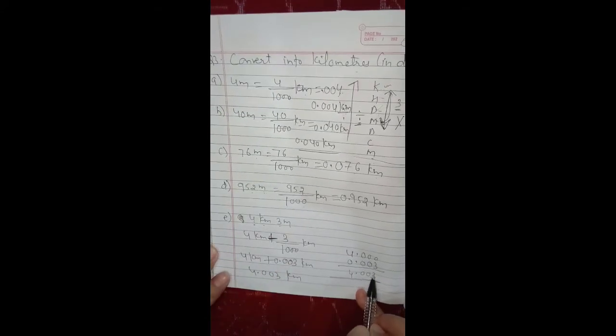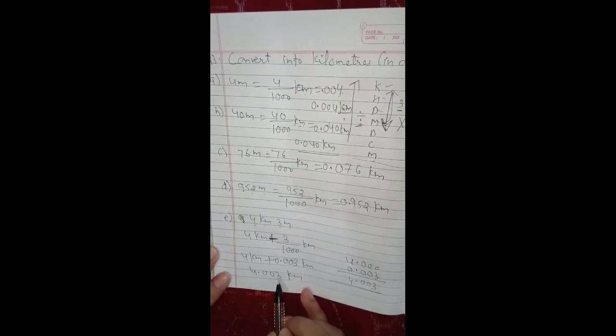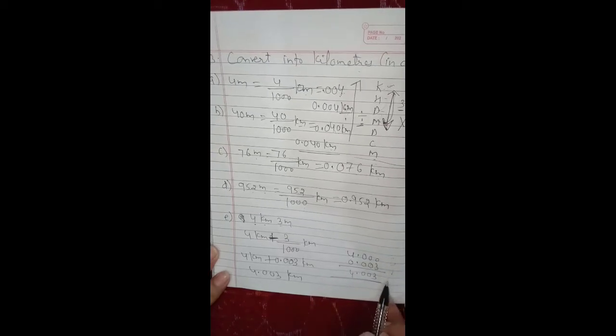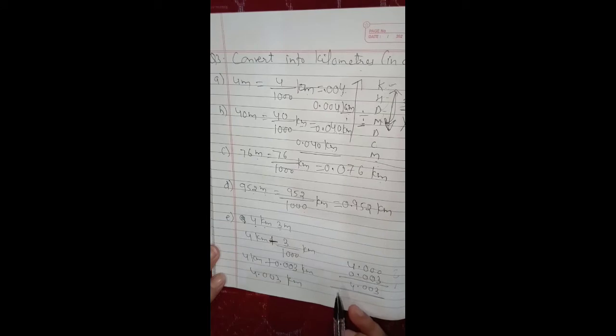and after 0 it is 3. Now you can add them. So 4.003 kilometer will be the answer. See, placement of decimals is very important. Then only you can add and subtract it correctly.